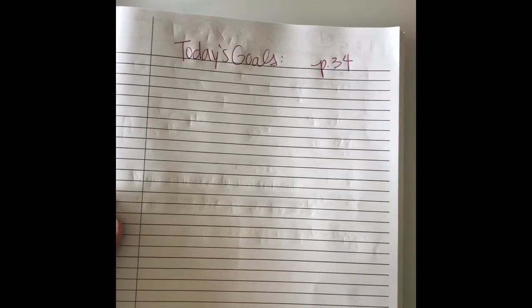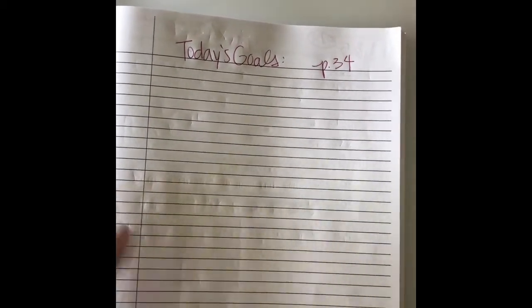All right, we're going to get started today for lesson 3, but before we get started, we're going to write today's goals. Today's goals, we are writing on page 34, so if you move my book up, page 34.